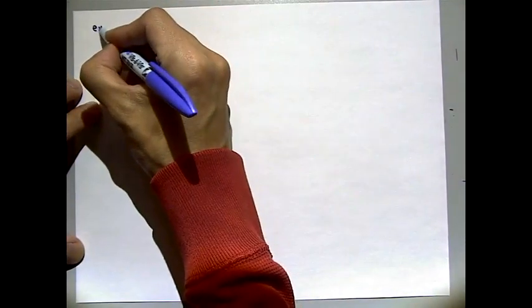Let's do one more. Let's do one involving e to the x.